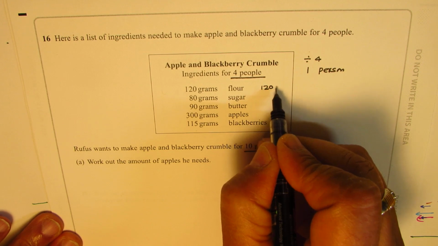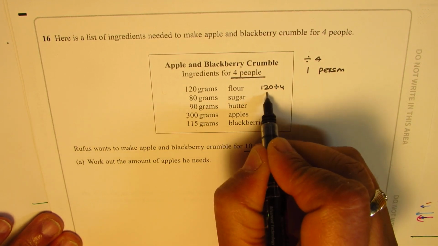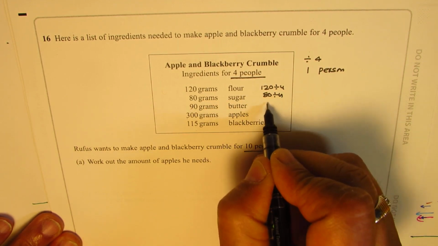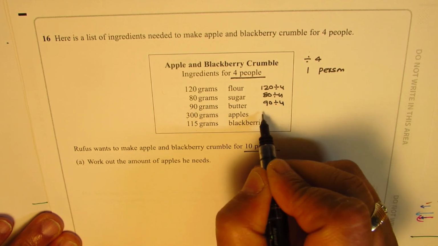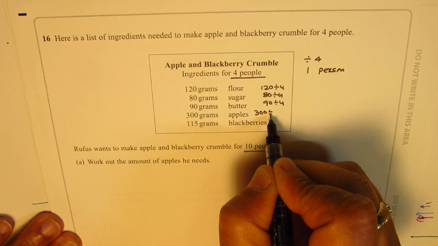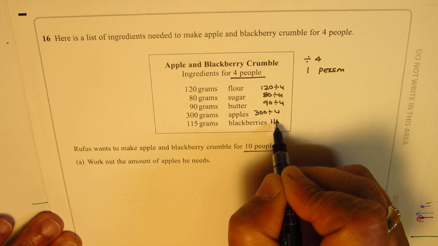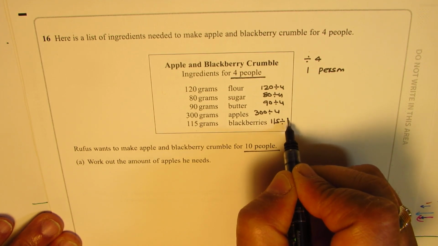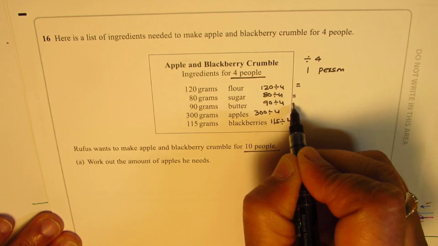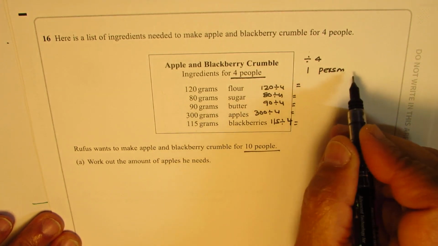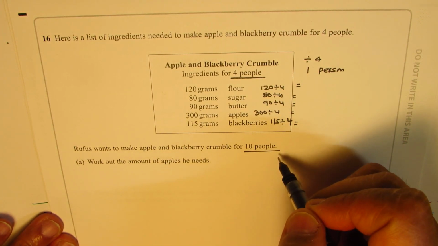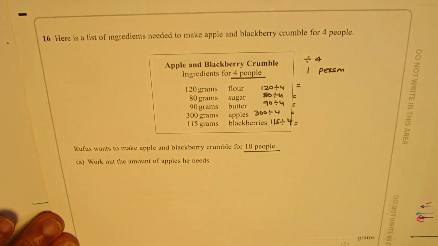So you can do 120 divided by 4, 80 divided by 4, 90 divided by 4, 300 divided by 4, and 115 divided by 4, correct? To get all these values. Then you multiply them by 10 to get for 10 people, right? So that is how we'll do it.